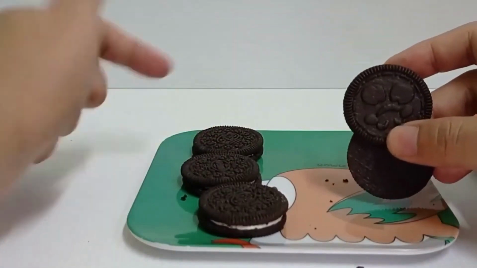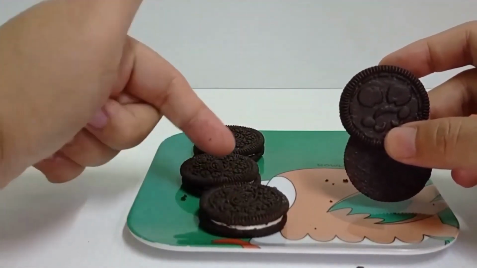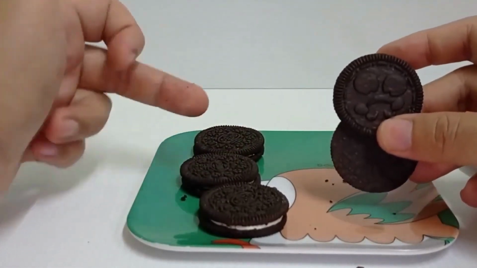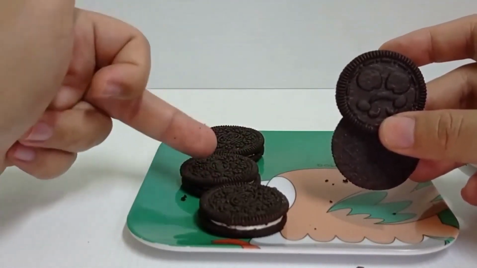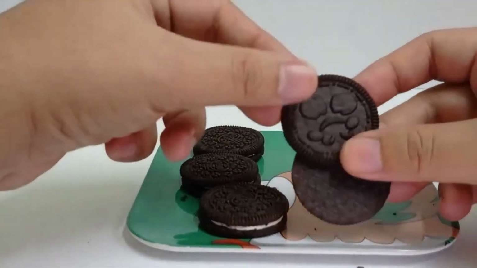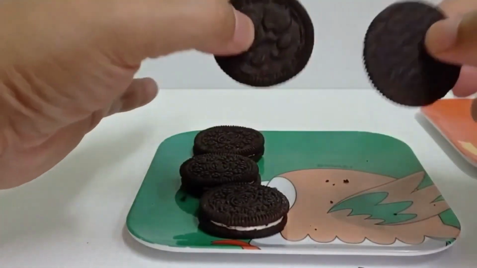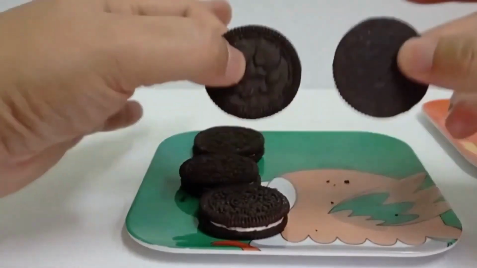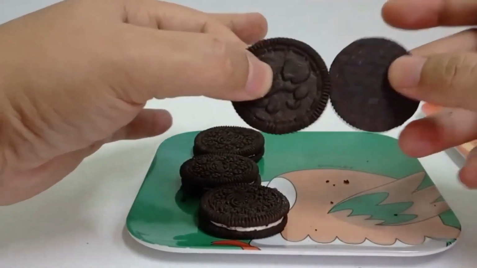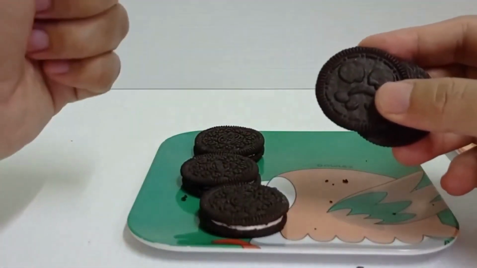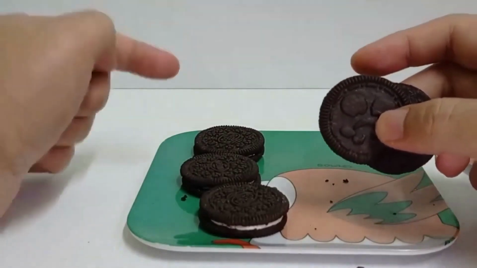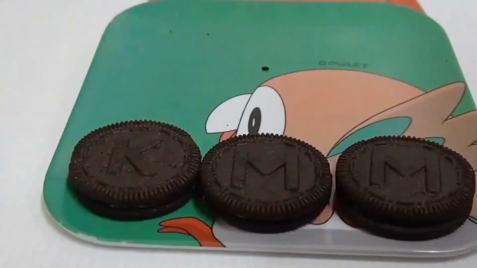For example, since we have 3 vanilla flavored creams, we can only make 3 Oreo sandwich cookies, even though we have 8 pieces of Oreo chocolate cookies. Got it, guys? So that is the concept of limiting and excess items.